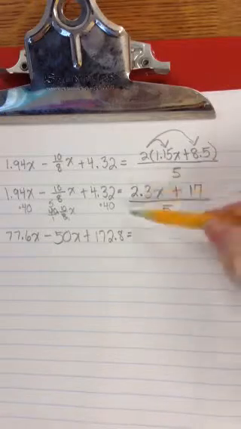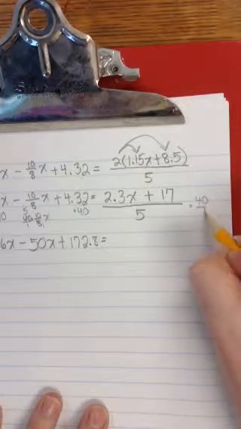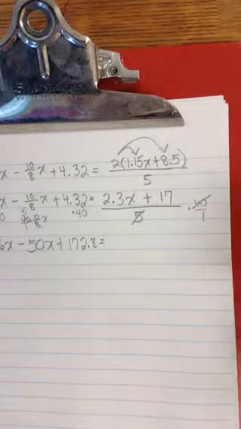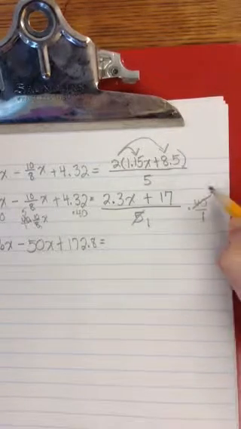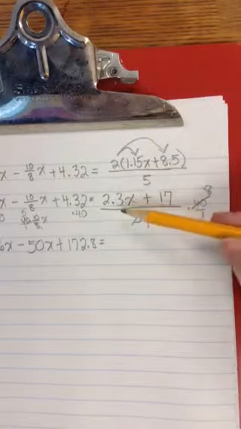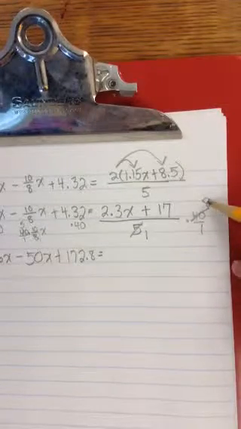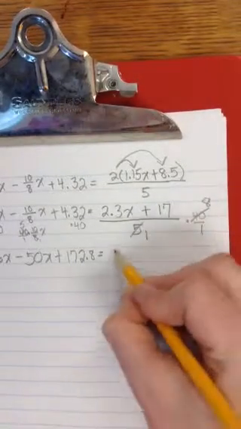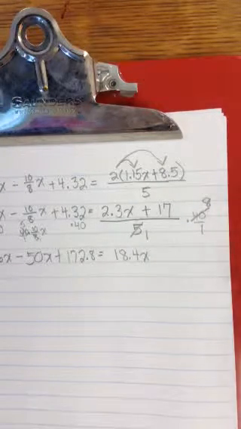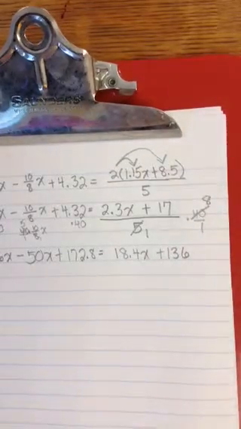I'm going to multiply this whole term by 40. So let me put the times 40 back here, put it over 1. Now you're going to cancel with the 5 and the 40. They both divide by 5. It's going to leave you with an 8 up here. So I have all of this times 8. Again, you're going to be distributing. So 8 times the first term is 18.4x. 8 times 17 is 136.